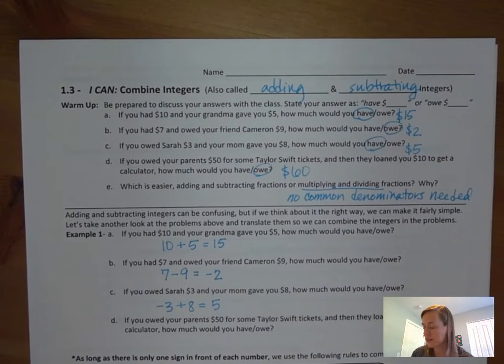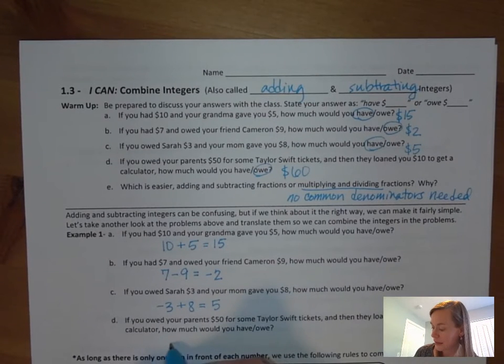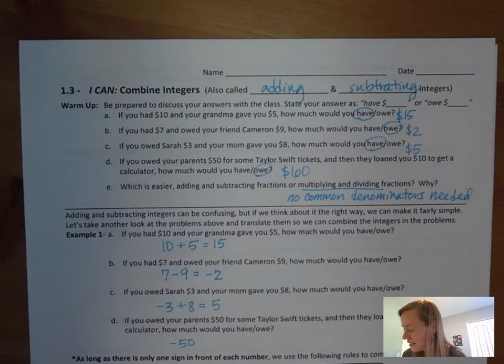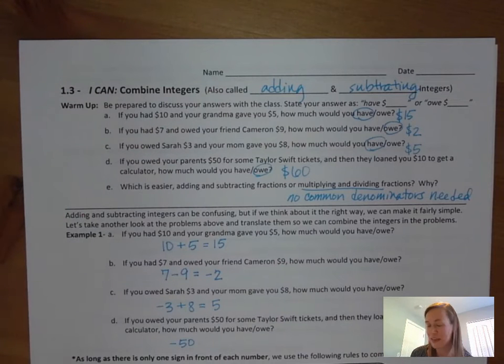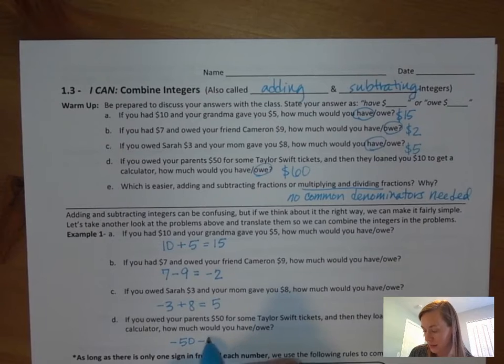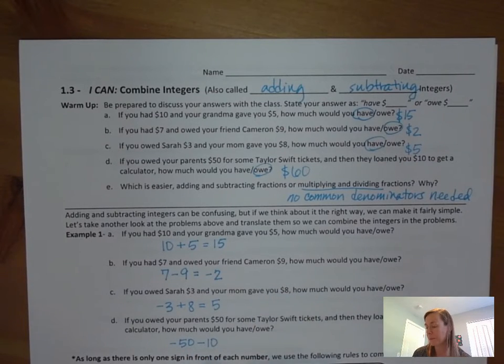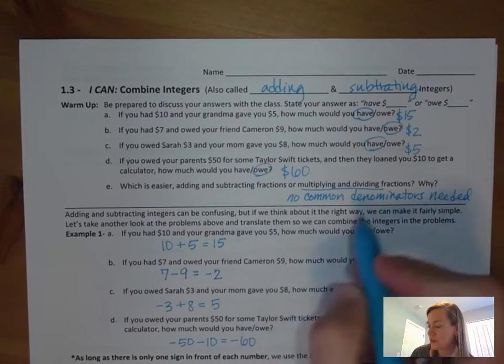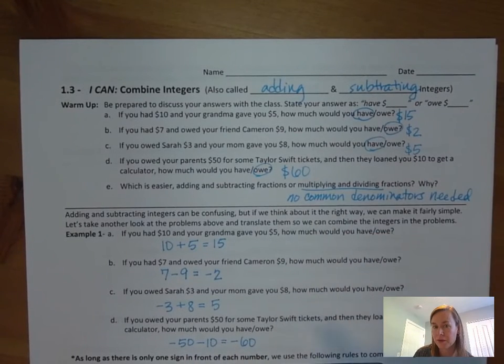And finally, those Taylor Swift tickets, you already owe your parents $50. So sorry guys, that's negative 50. Can you get Taylor Swift tickets for $50? I don't know. And then they loaned you $10 to get a calculator. Okay, that would be minus 10 because they're giving you more money, you owe them more. You combine those and you're going to get negative 60, just like we had right up there, right?